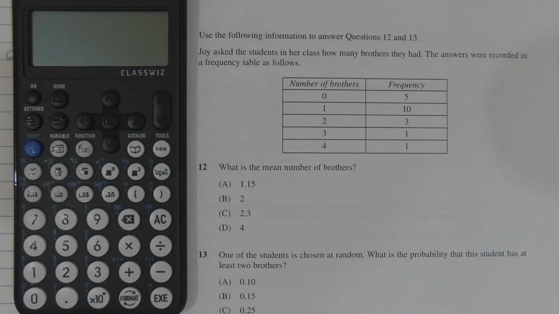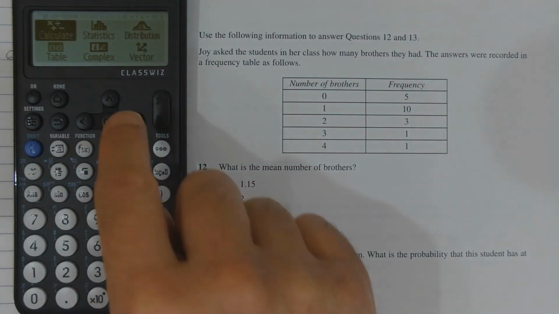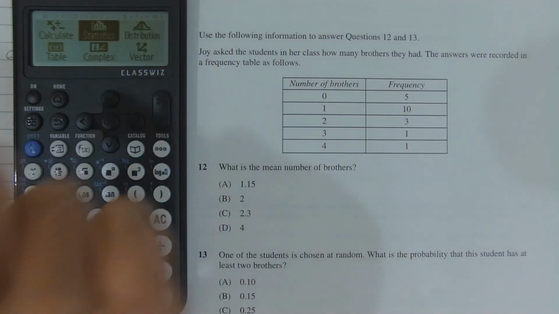Alternatively, the mean of this set of scores can be worked out using the stat mode on a scientific calculator. I'm going to demonstrate this on the Casio FX 8200AU ClassWiz scientific calculator. So the first step is to turn the calculator on, then press the home key, and that brings up the main menu, and then scroll across to select statistics.